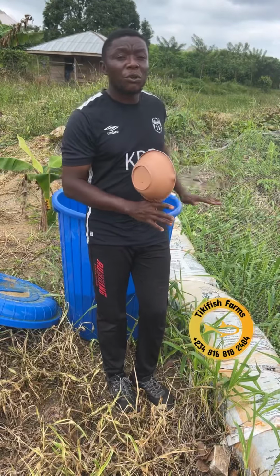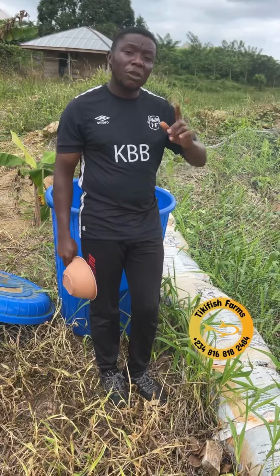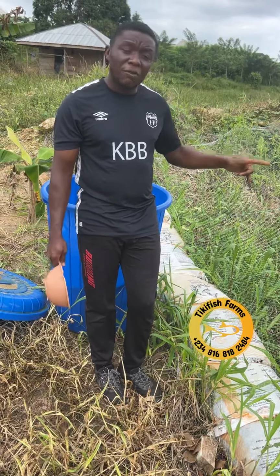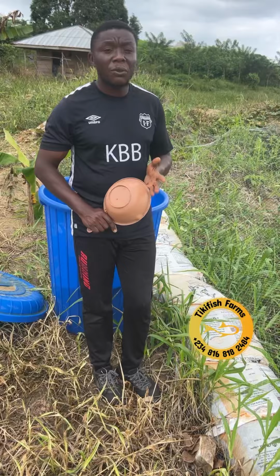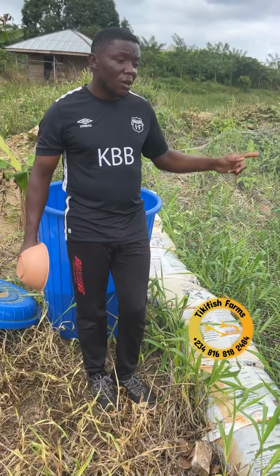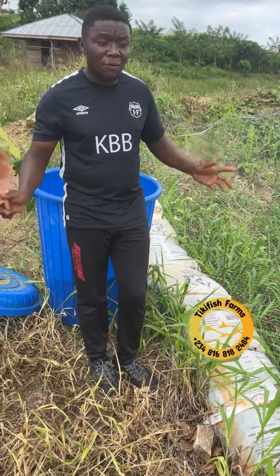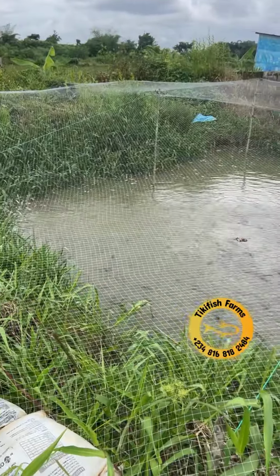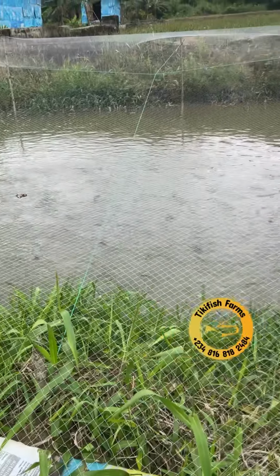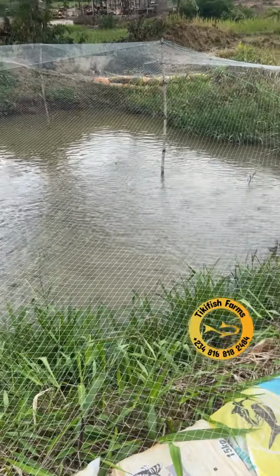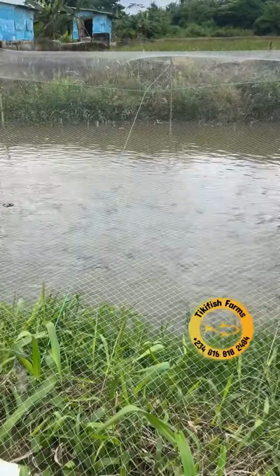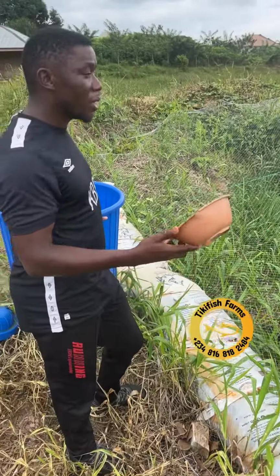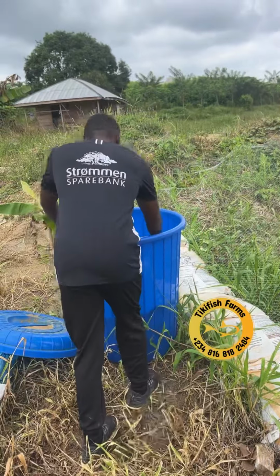And we already know the quantity of fish feed we are going to give them to achieve that average weight, taking into consideration mortality and all other factors. That is why we are putting a lot of catfish in one place, so that you won't think we are overstocking our catfish. We've done it several times and the result is good. That is why we keep doing it.